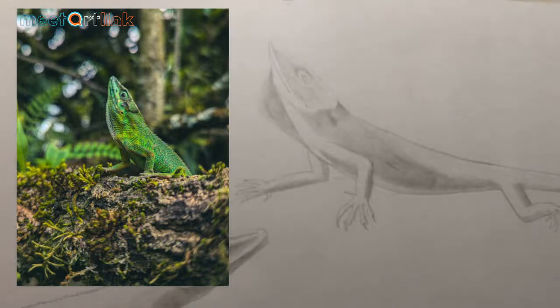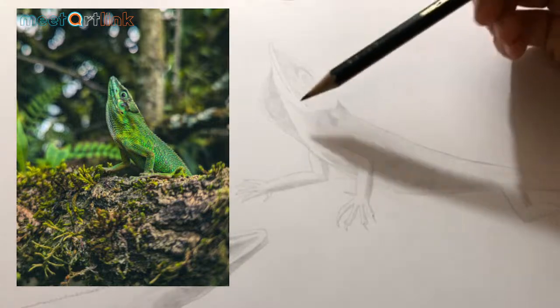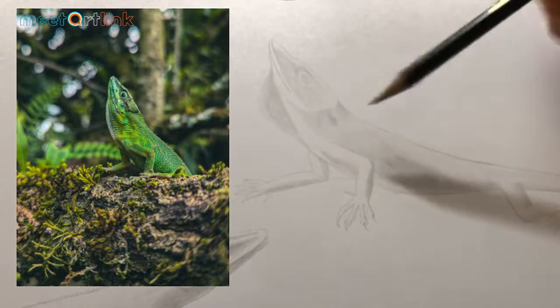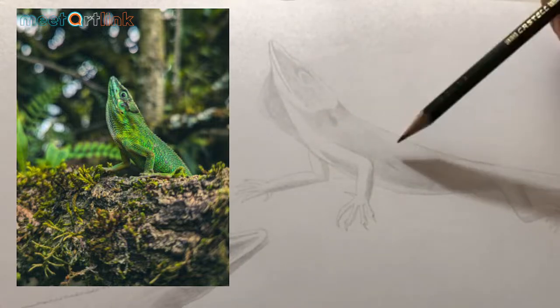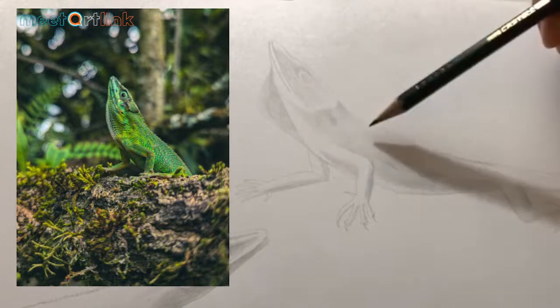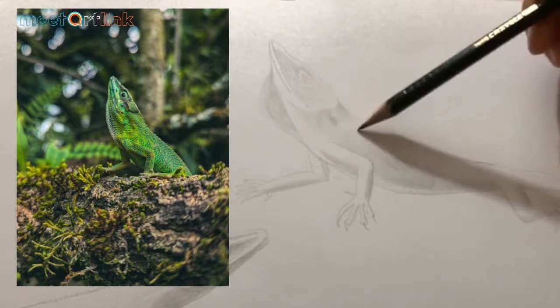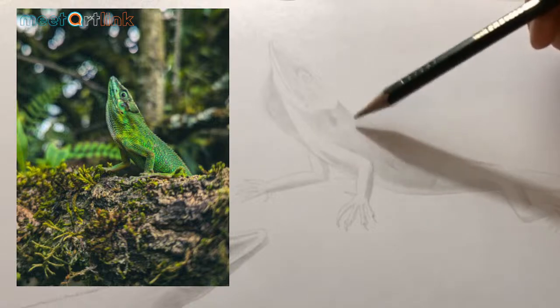So we have to remember, based on our image that we had, this part was in the light, and the dollop was kind of in the shadow, and this part of the body was also in the shadow, and this one. So it goes darker here, and a little bit lighter there, and to the other side.